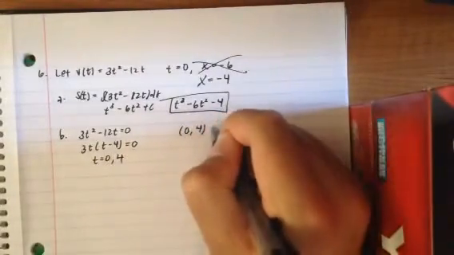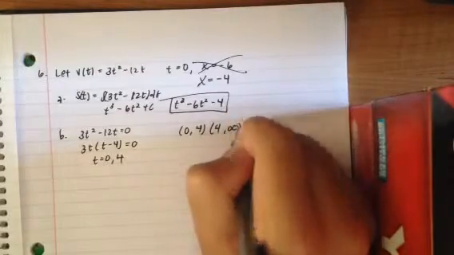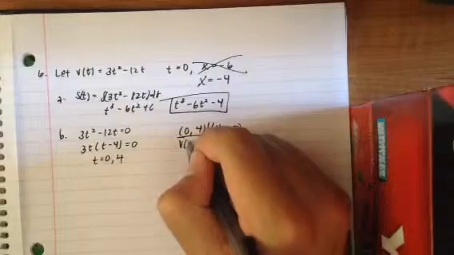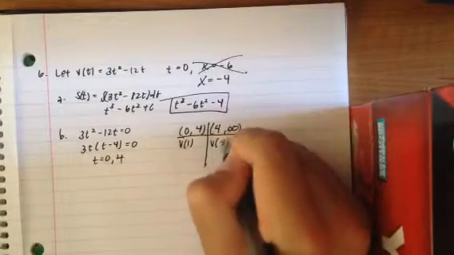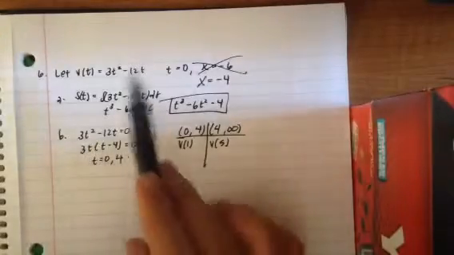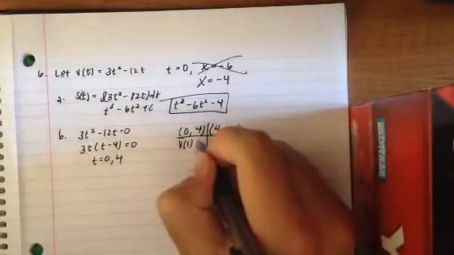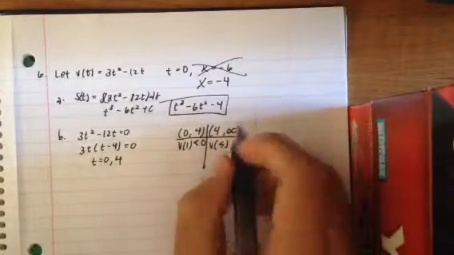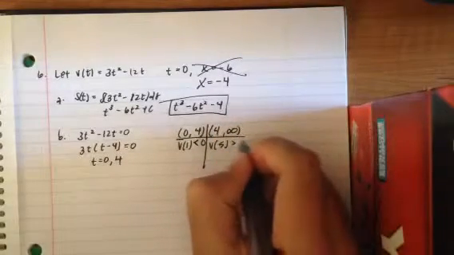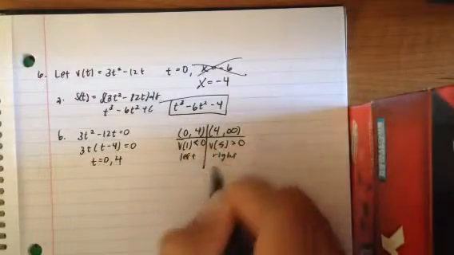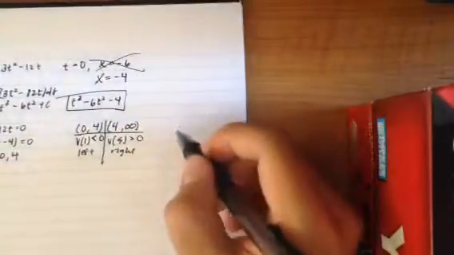Time cannot be negative, obviously, but it can go on for forever. So a V with a 1 and a V with a 5. When you plug in 1, it would be negative because the 12 would beat the 3. And then it would be positive over here. So it would be left and right, or negative and positive.